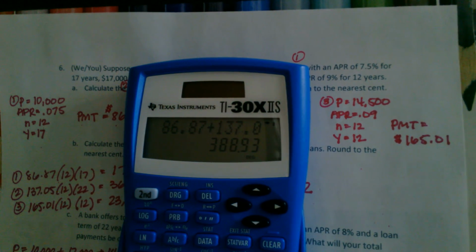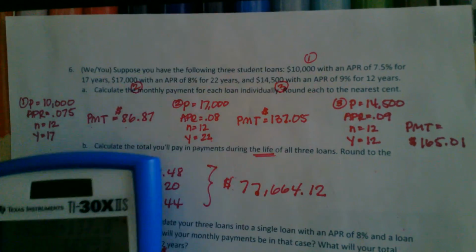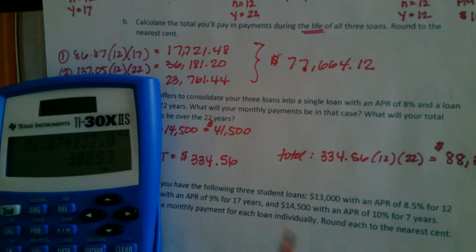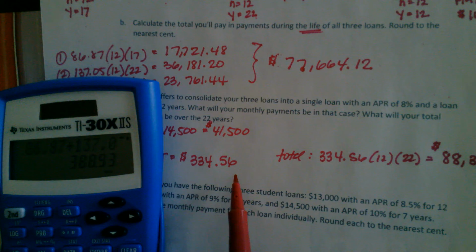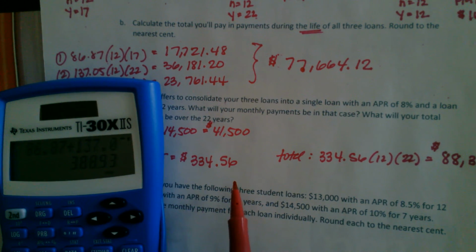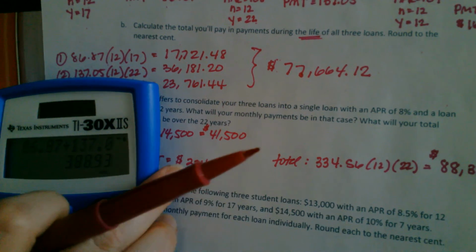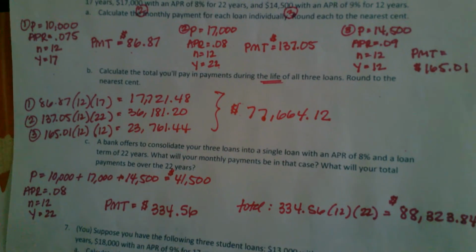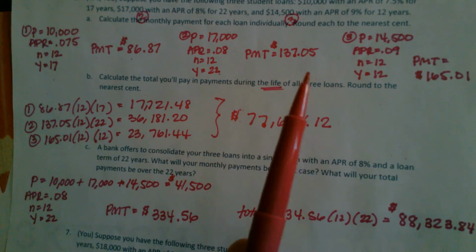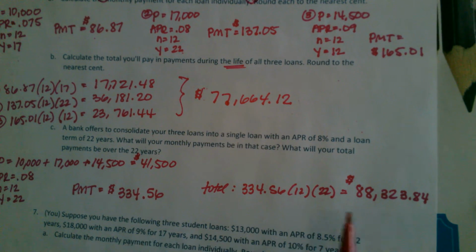After that, it gets cheaper because one of the loans will be paid off. But if you can't afford the $388, but you can afford this $334.56, and it's $50 cheaper every month, in that case you would refinance. But if you can't afford that extra $50, it would be better to keep them separate, because by consolidating, you'd end up paying an extra almost $11,000 more.